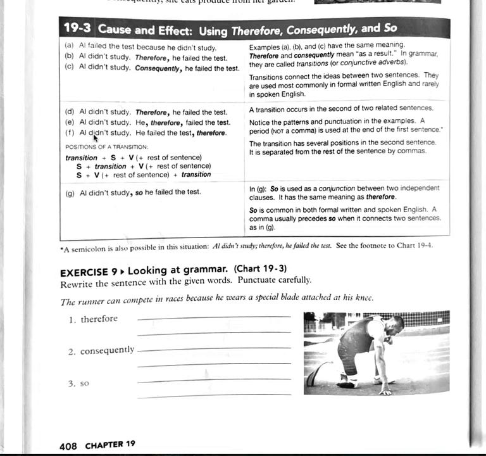Example A. Al failed the test because he didn't study. Or letter B. Al didn't study, period, capital T. Therefore, comma, he failed the test, period. C. Al didn't study, period, capital C. Consequently, comma, he failed the test. So therefore and consequently are transition words. Notice the period before, notice the comma afterwards. Examples A, B, and C have the same meaning.